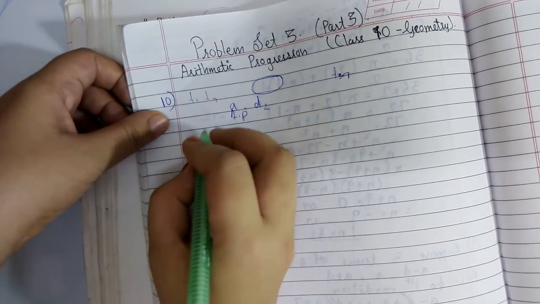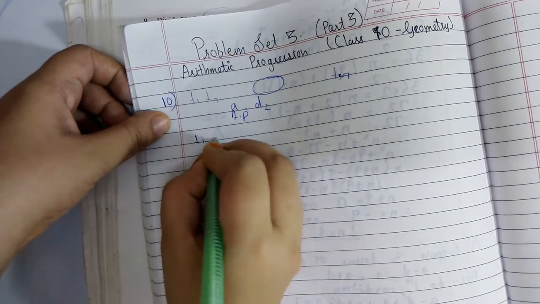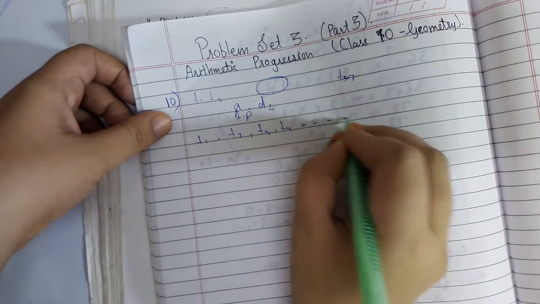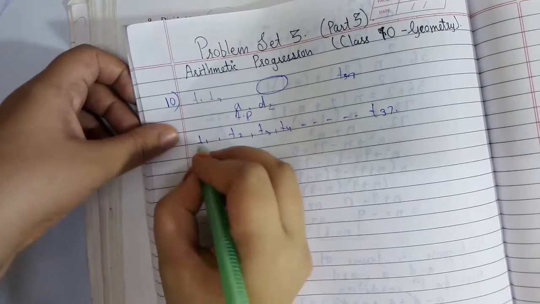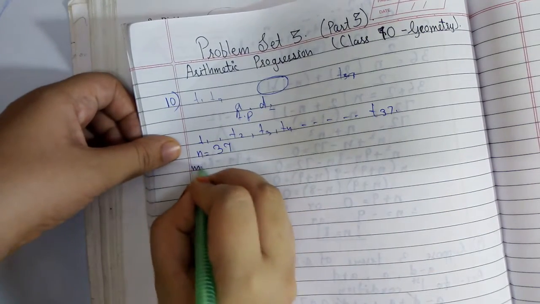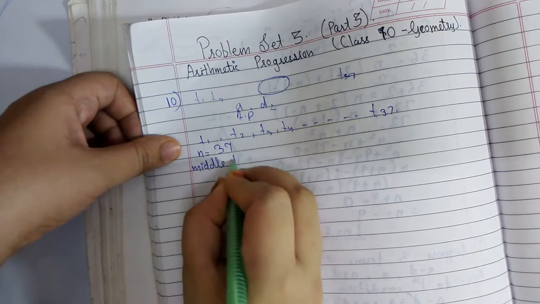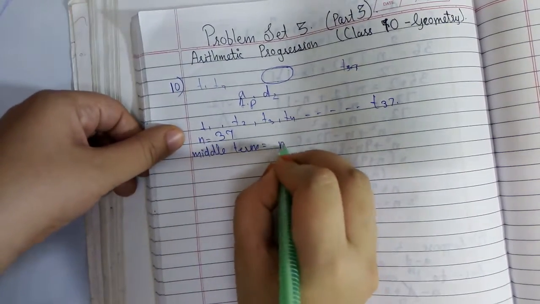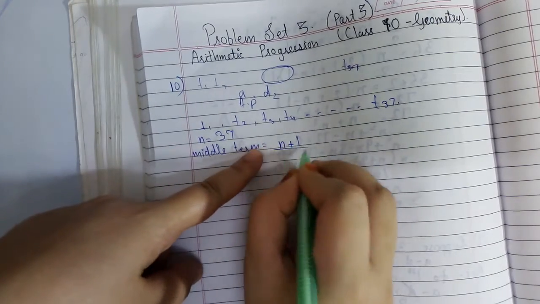So here we will write the AP like T1, T2, T3, T4 and up to the last, T37. That means the value of n will be 37, and we should find the middle term first. How will we find the middle term? The middle term is equal to (n plus 1) divided by 2.